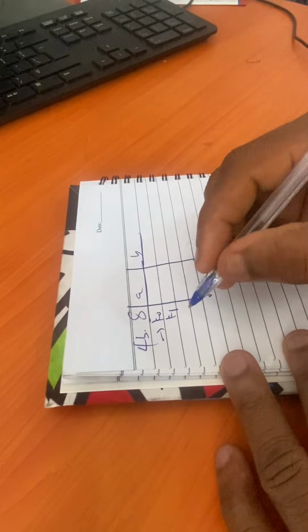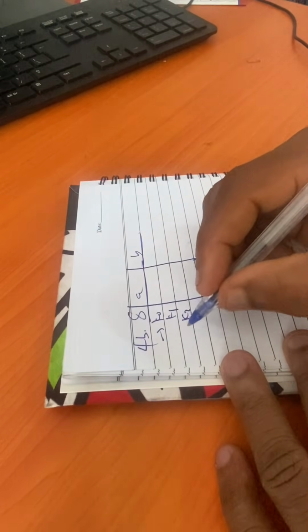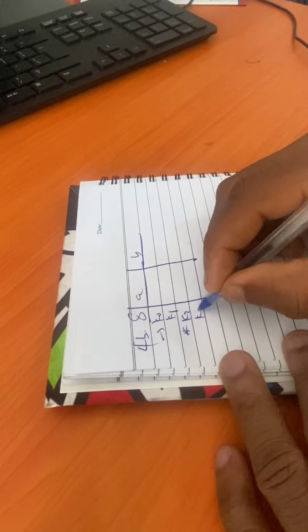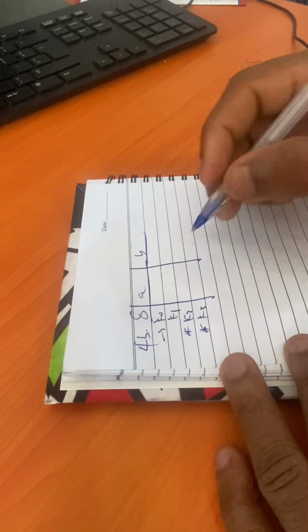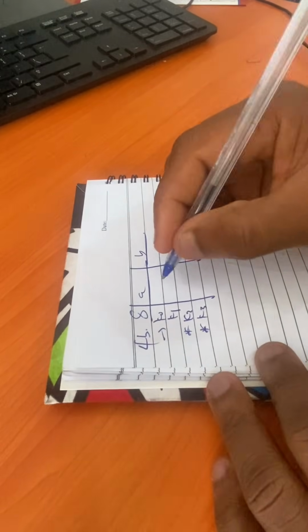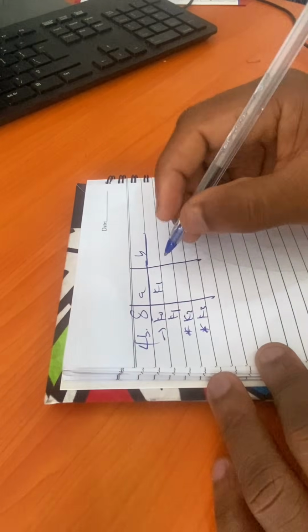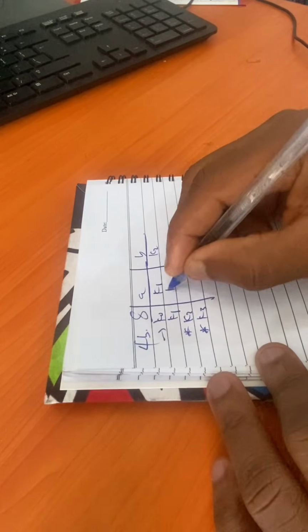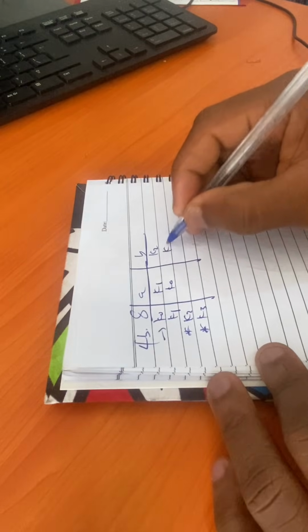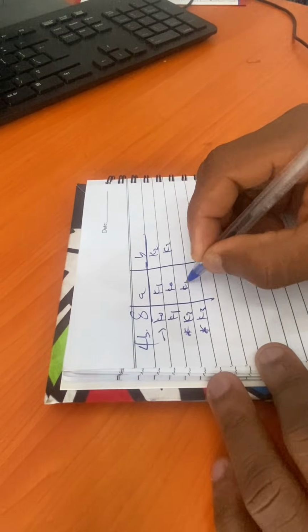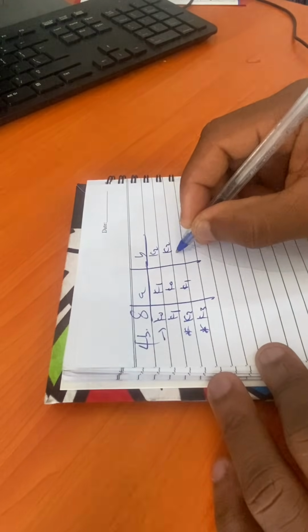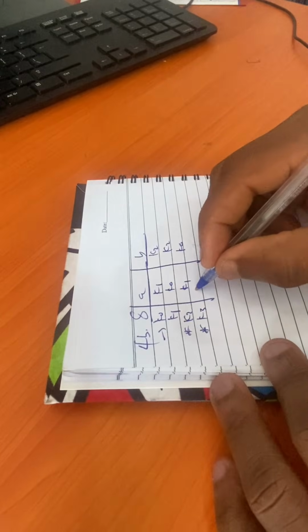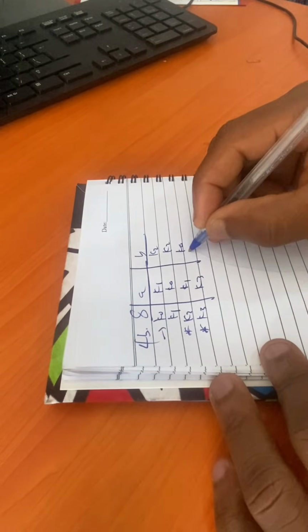You have K1, K2 is an accept state, K3 is also an accept state. K0 on input of A goes to K1, K0 on input of B goes to K2. So this is K0, this is K2, this is K1, and then K0, K3.